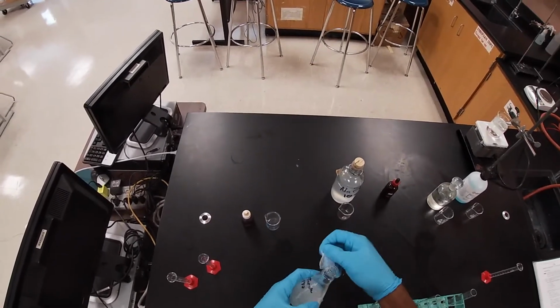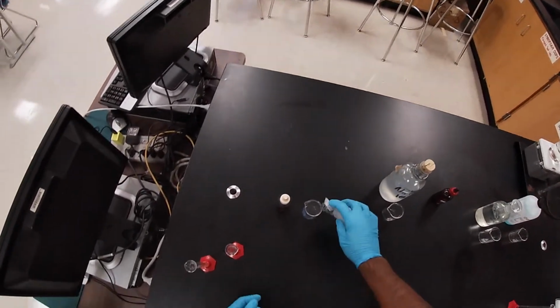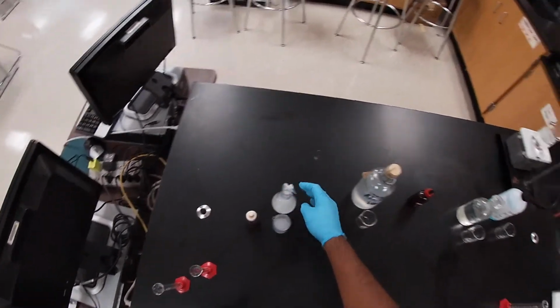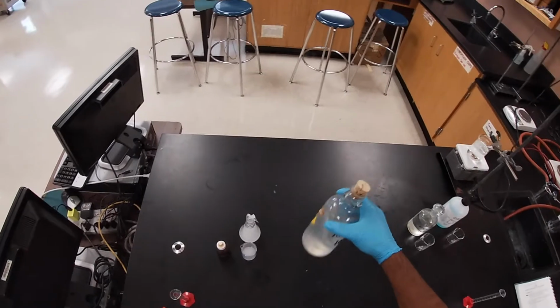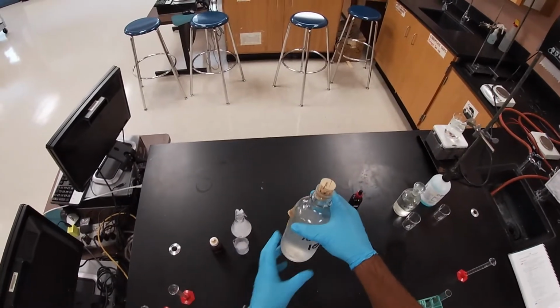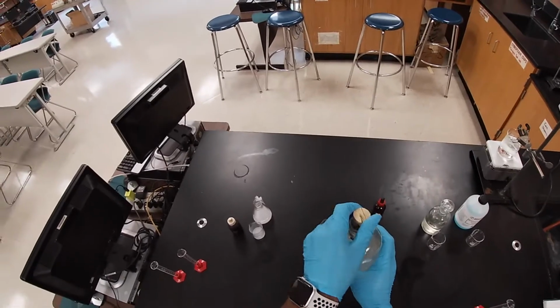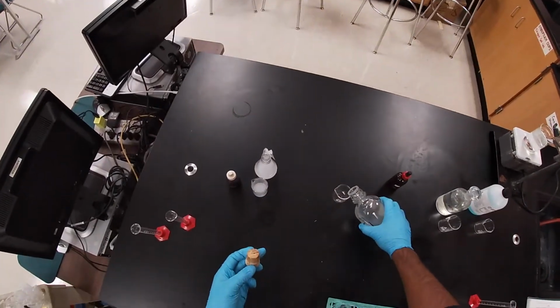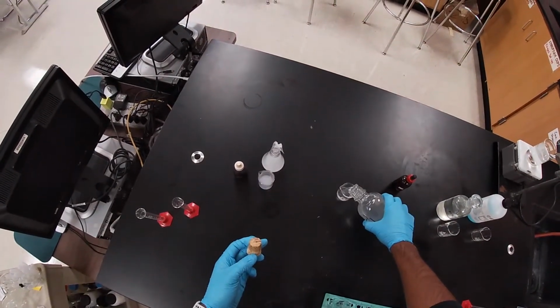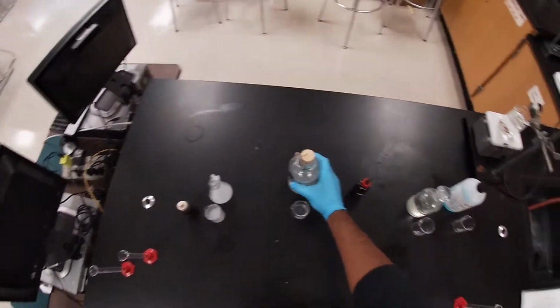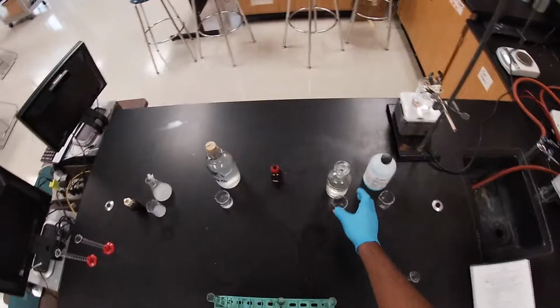And so the first thing that I'm going to do is I'm going to go ahead and get my starch solution, and I'm going to add a little bit to my beaker, and then again I'm going to get my sodium chloride solution, and I'm going to put it in a beaker here. I don't want to mess up the stock solution, so that's why I have a beaker with each of those.